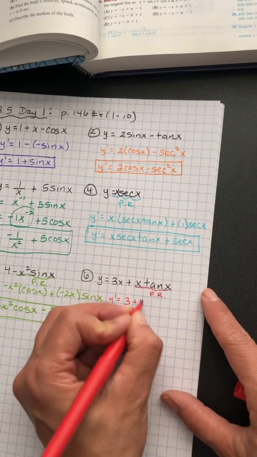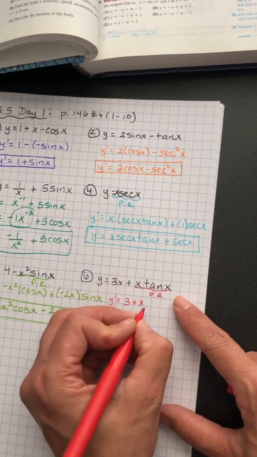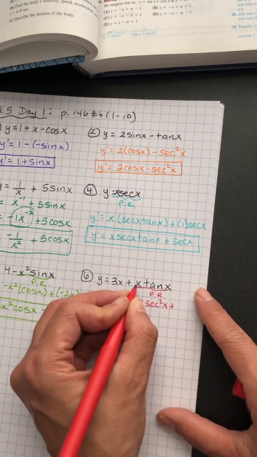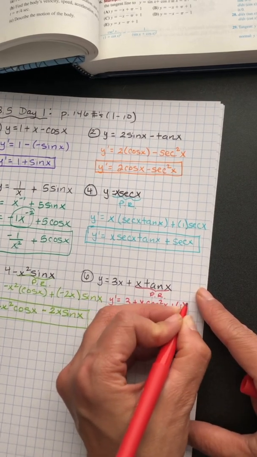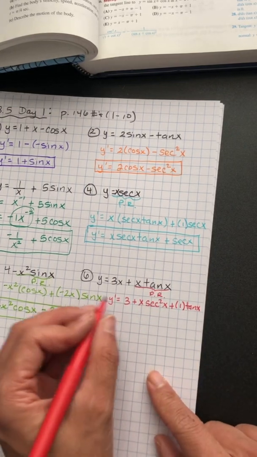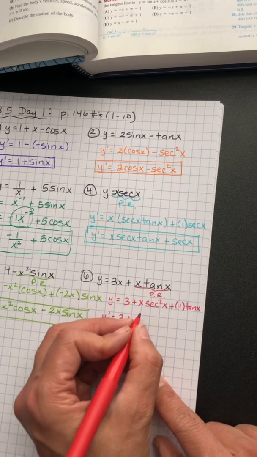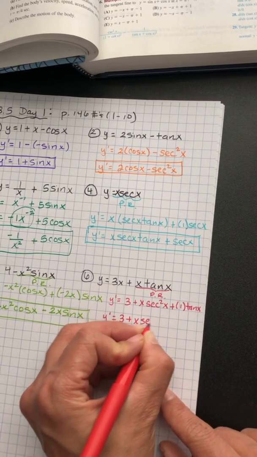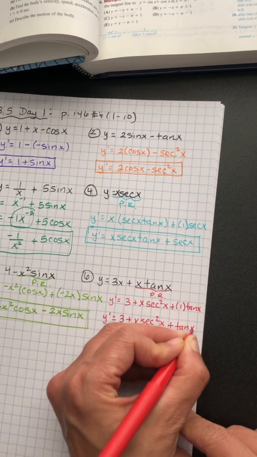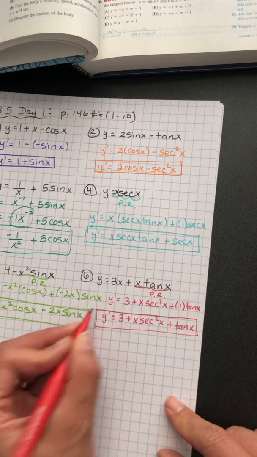So the first times the derivative of tangent of x, that would be secant squared x, plus the derivative of the first would just be a 1 times tangent x. So y prime equals 3 plus x secant squared x plus tangent x. Can't really do anything else, so that's the answer.